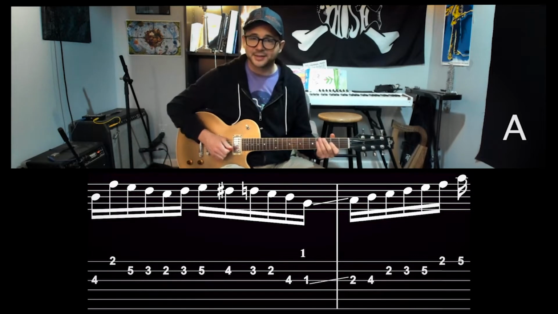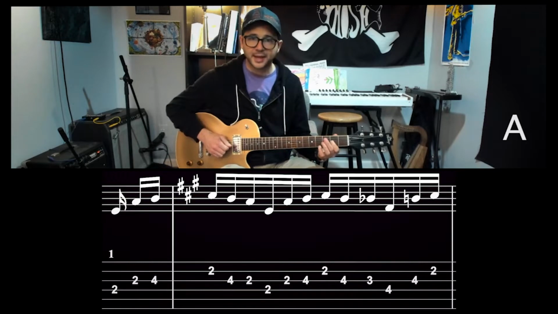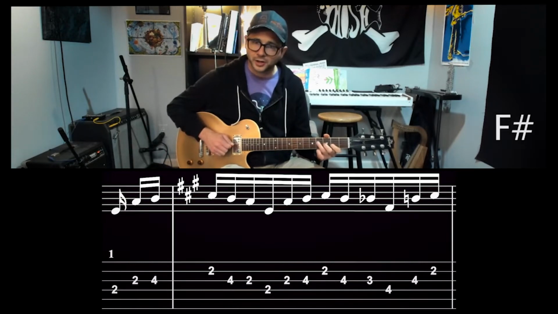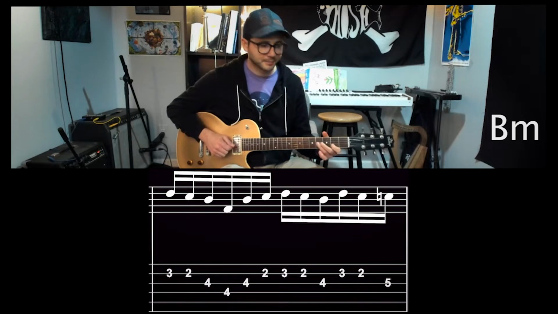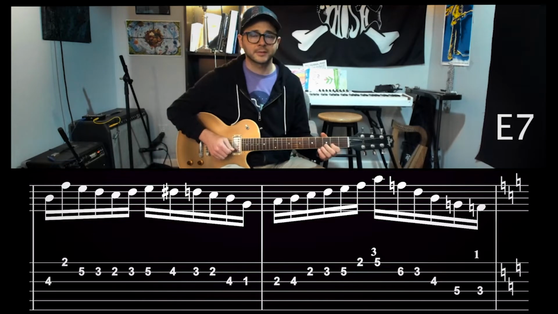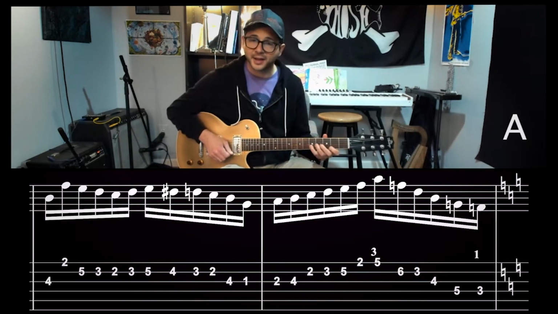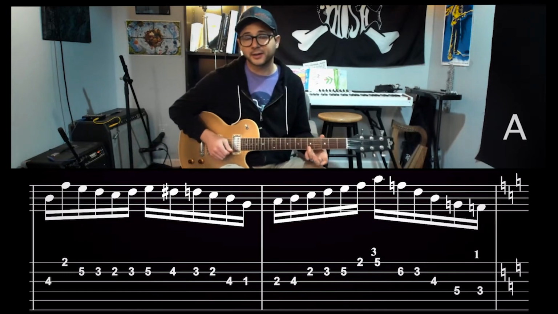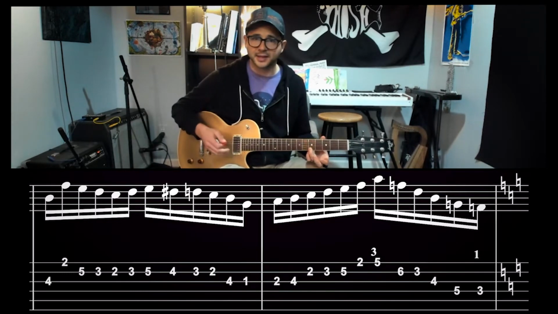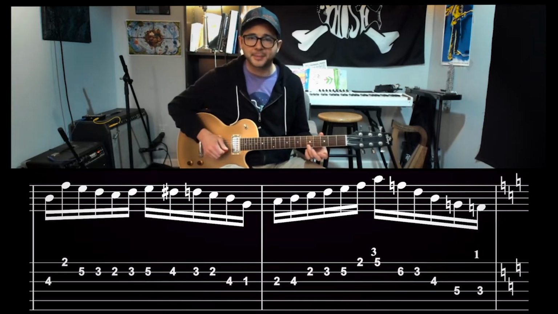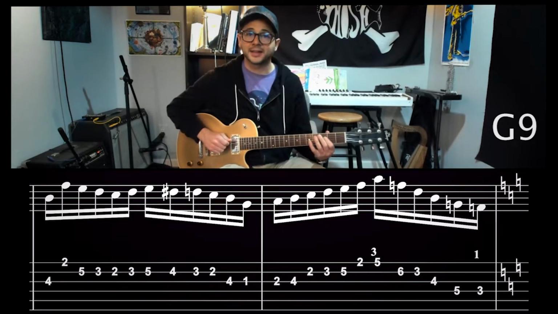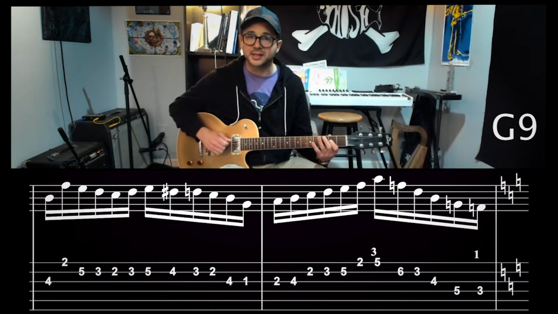And then we go back into the same starting point with the A, F sharp, B minor, E7 over D, A. Now this time, when we get to this fifth fret of the E string, we hit the A again, just like we did before, but now what ends up happening is we turn it into a G9 chord, and that leads us into a key change, which will be into the key of C.